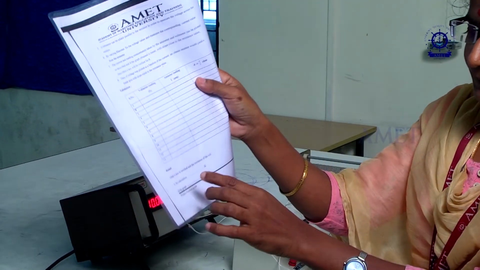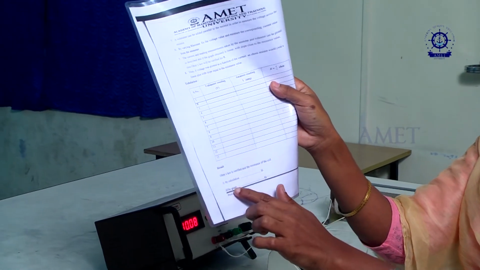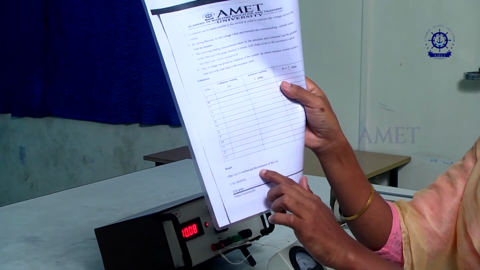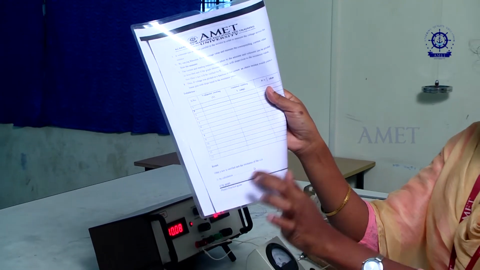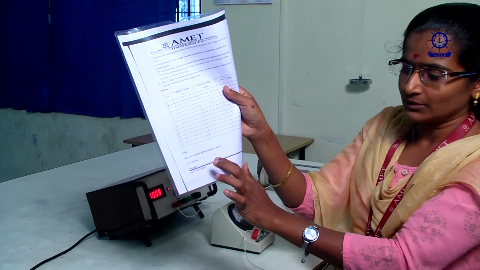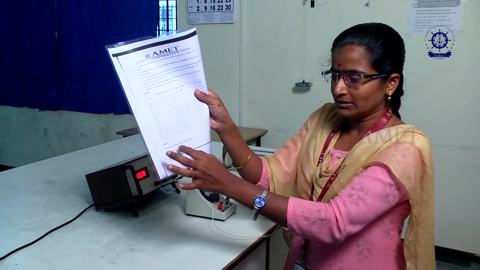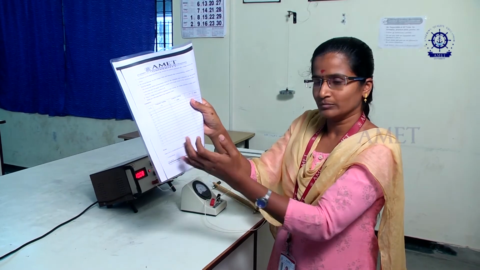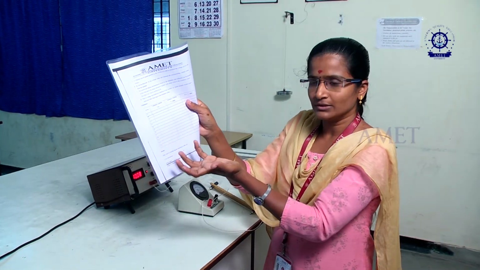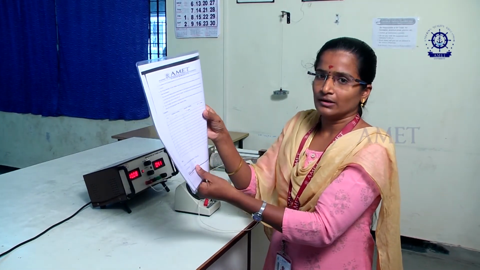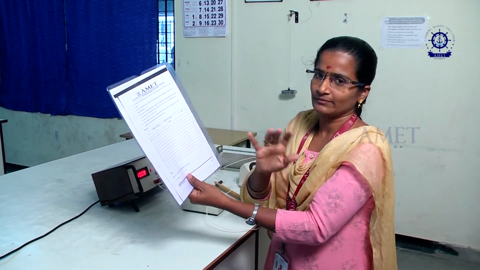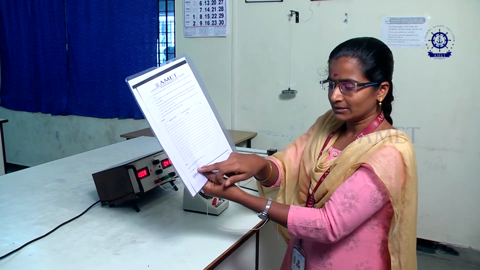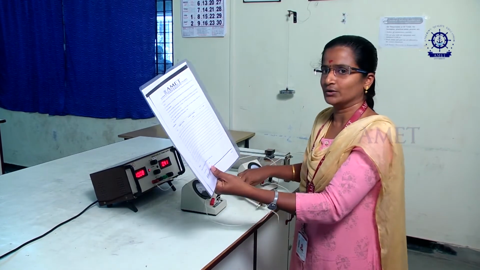So, finally we draw the result, we write the result. Ohm's law is verified, and the resistance of the coil is given by calculation, what is the value, and by graph, what is the value. Approximately or accurately this value is the same, maybe both values are approximately the same or maybe accurately. Sometimes we get the calculation and graph values exactly the same. So, that is the value of this given unknown coil.